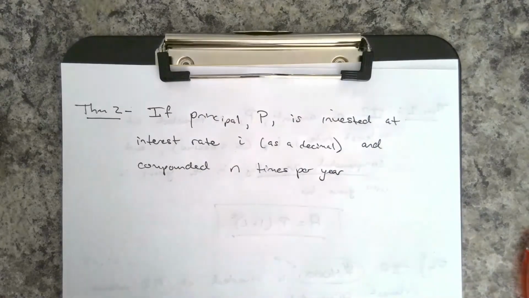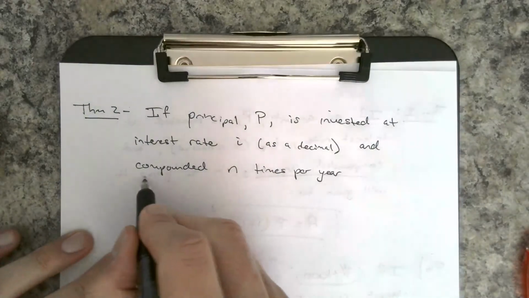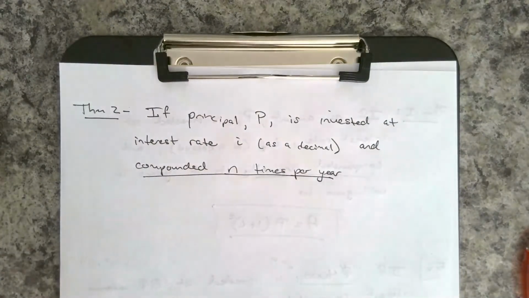So they're figuring out interest n times per year. The previous example was annually, right? So it's saying n times per year. That matters. Compounded n times per year.